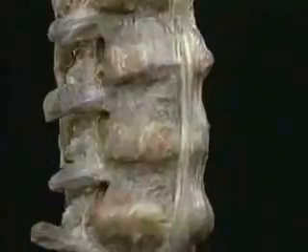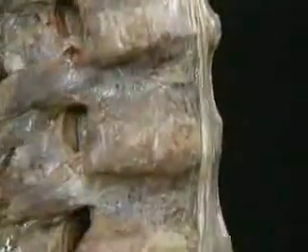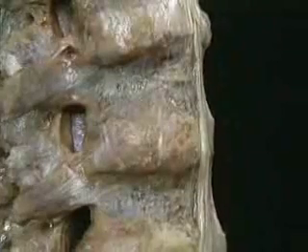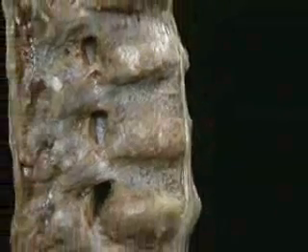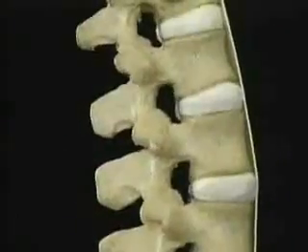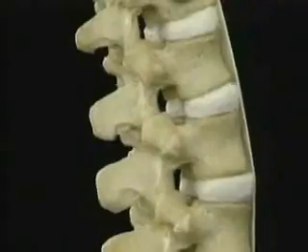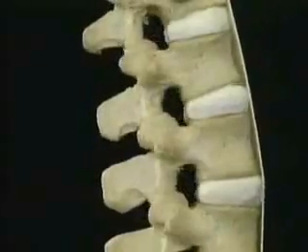The anterior longitudinal ligament is thick and strong. It's attached to the upper and lower edges of each vertebral body. It limits extension of the spine. In extension, the tightness of the anterior longitudinal ligament helps to prevent backward and forward movement of the vertebral bodies relative to each other.